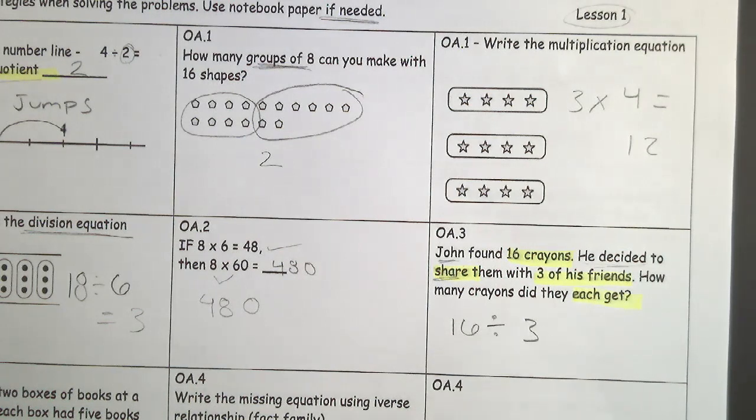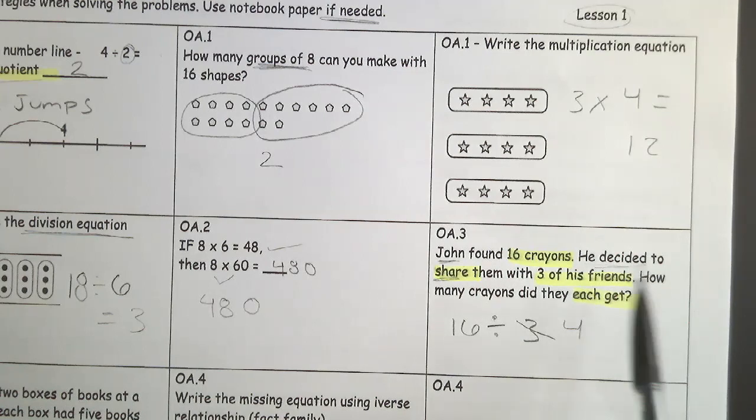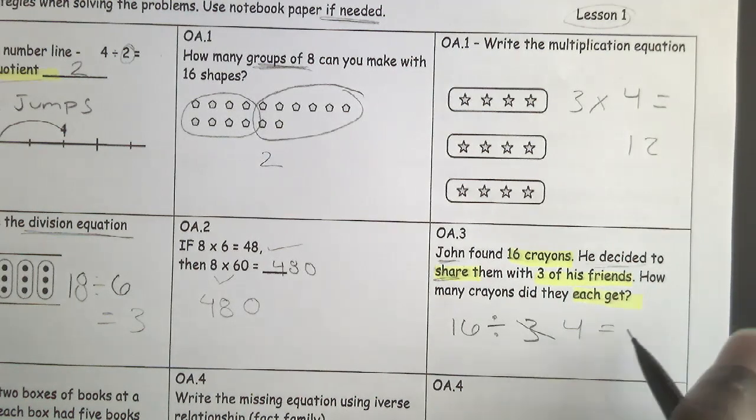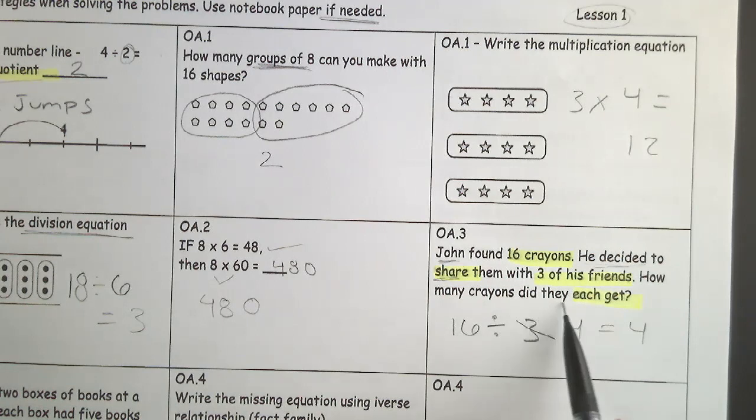Why is it not 16 divided by 3? He decided to share them with 3 of his friends, so this should be 4, okay? So John and 3 of his friends. Shout out to John, okay? So 16 divided by 4, we know equals 4. How many crayons did each get? That keyword each, 4. They got 4 crayons.